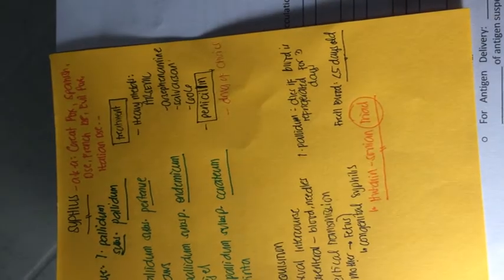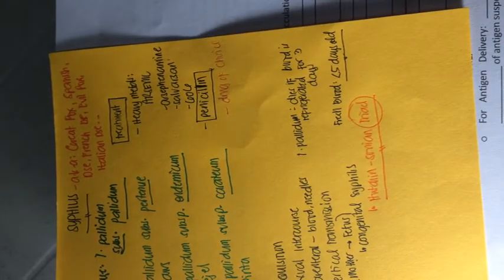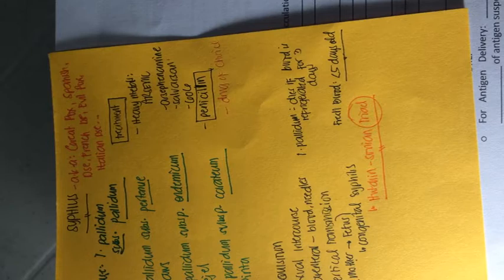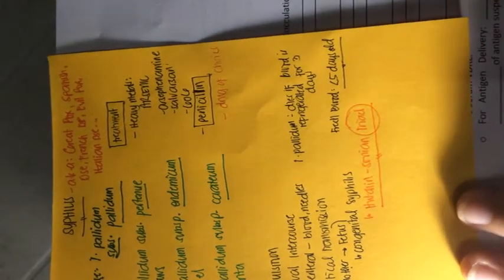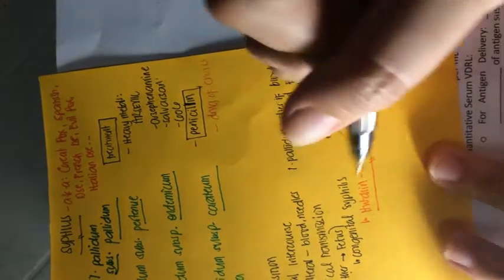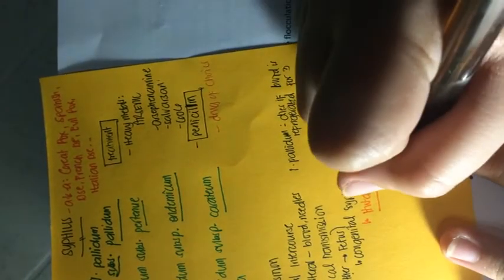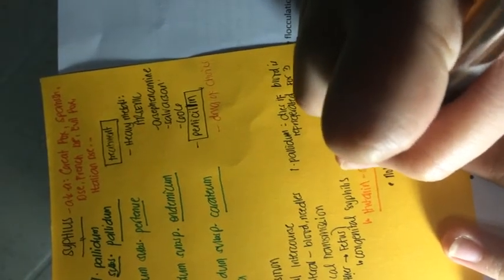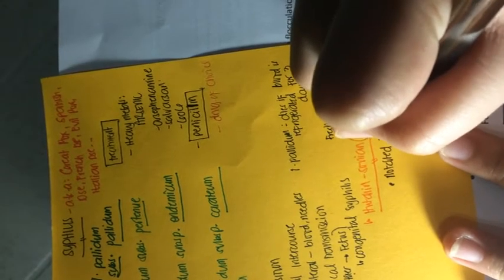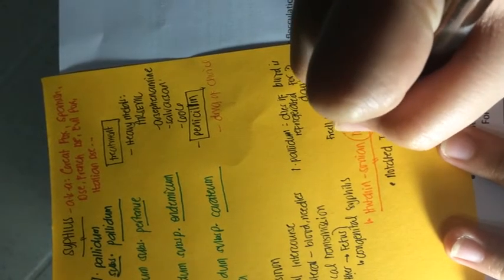When these 3 are present, we can assume that the baby might be suffering from syphilis. These 3 are the physical manifestations of congenital syphilis. So first, we have notched teeth.